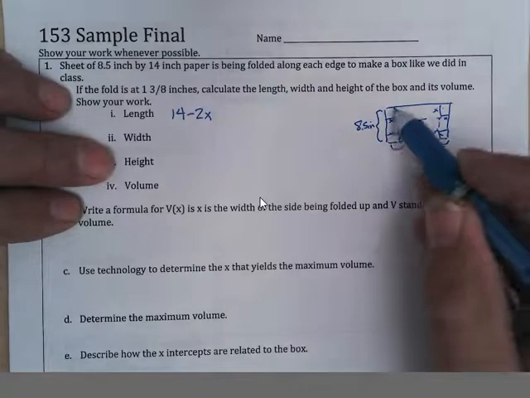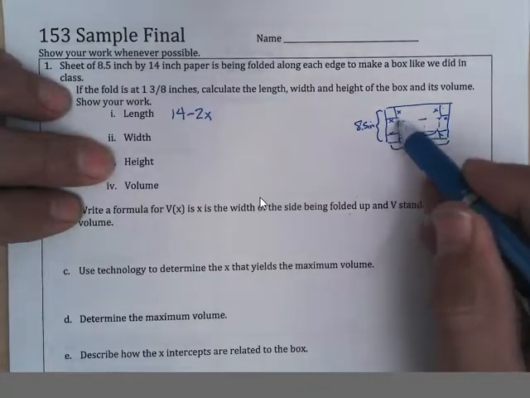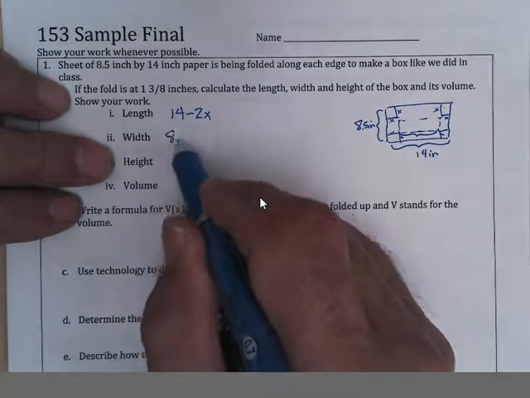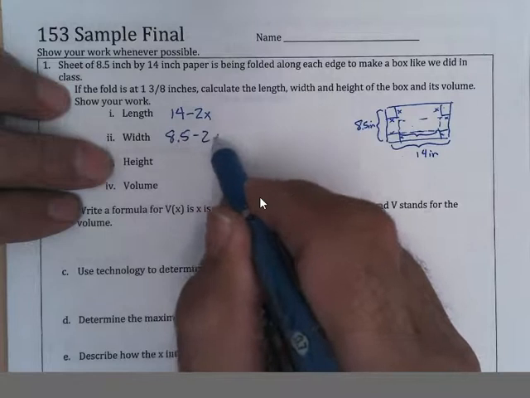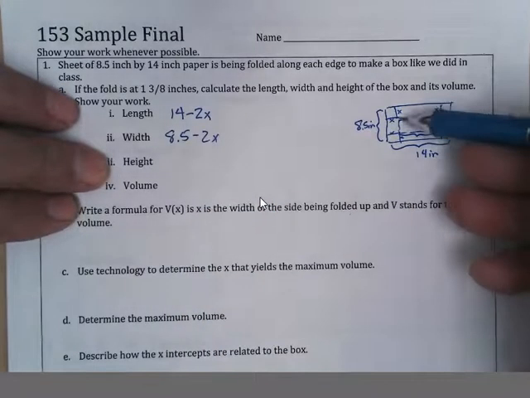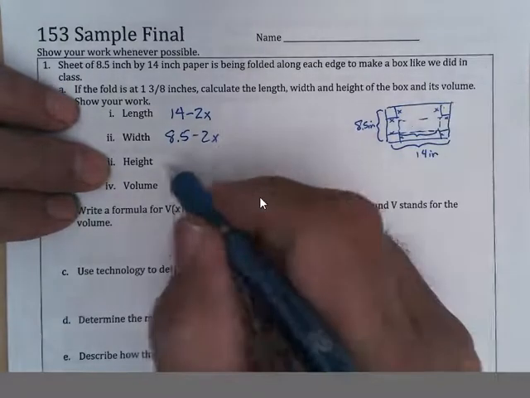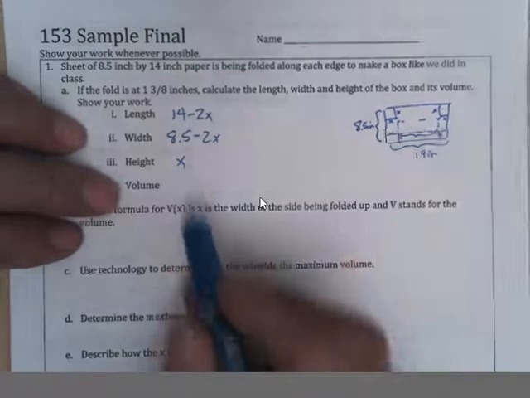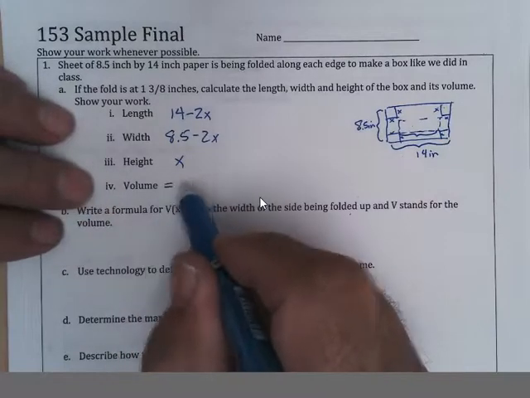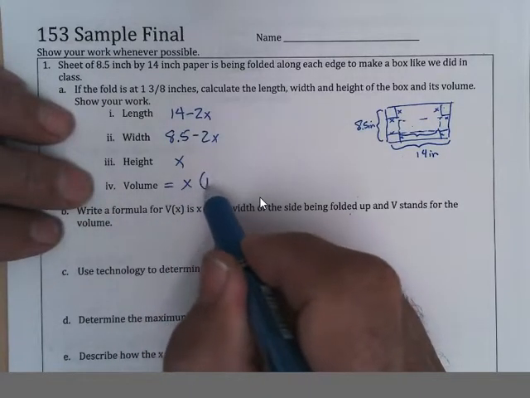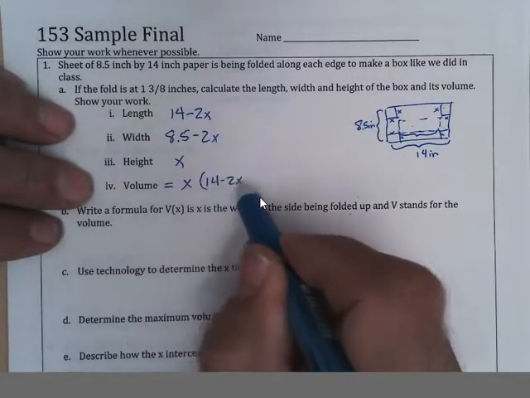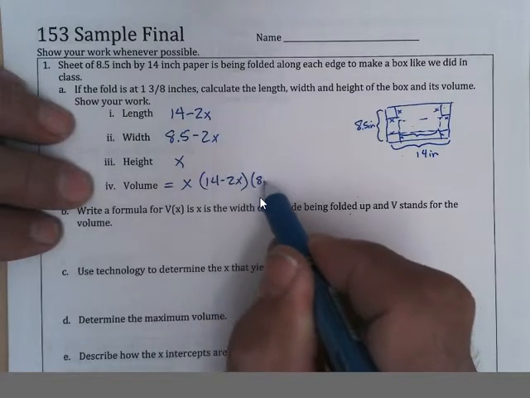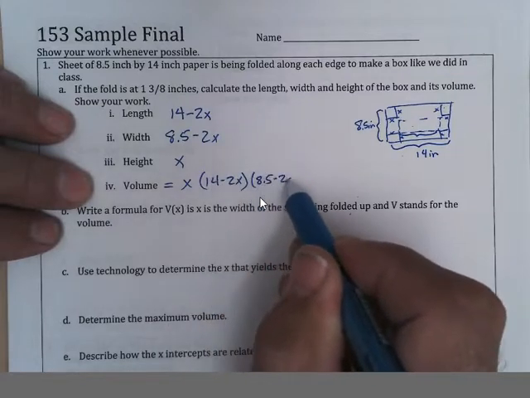The width would be 8.5, I should say, minus 2x. And the height will be how high each is folded up, which is x. So the volume is equal to x times 14 minus 2x times 8.5 minus 2x.